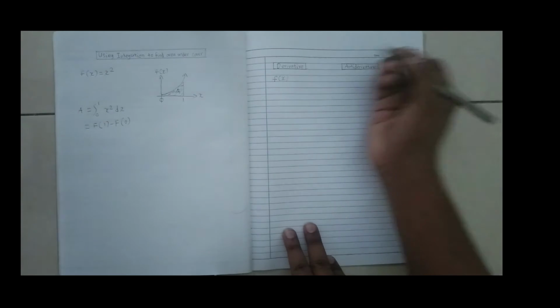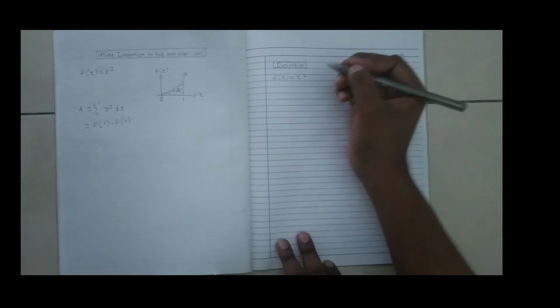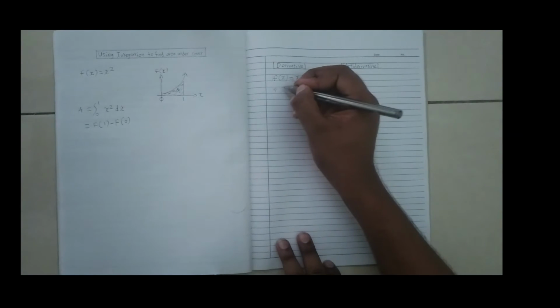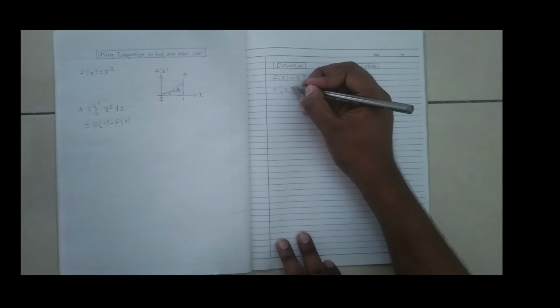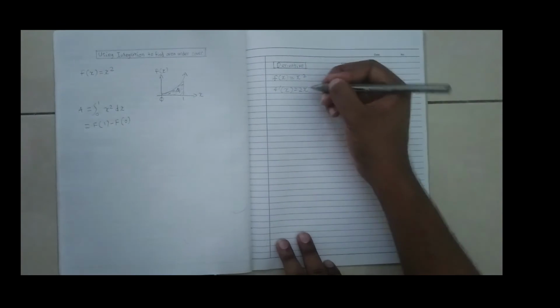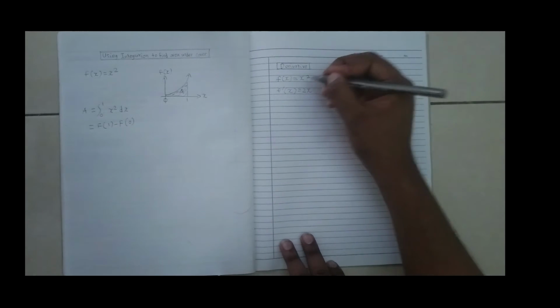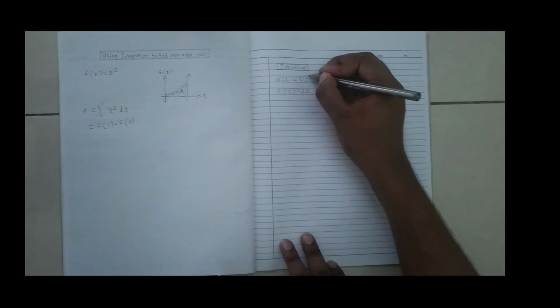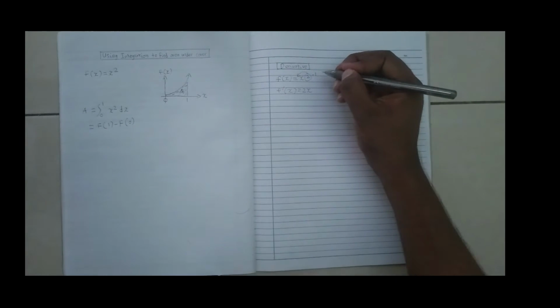So let's say we have the function f(x) equals x squared. If we find the derivative of this function, it would equal 2x. The power rule tells us to take the exponent, multiply it by what is in front, and then subtract 1 from the exponent.